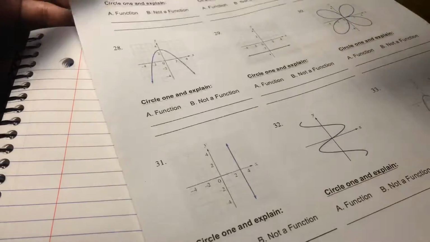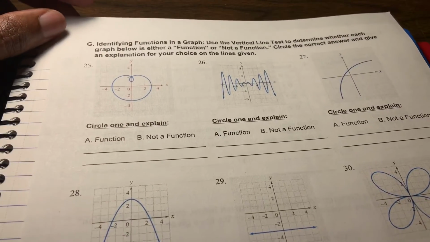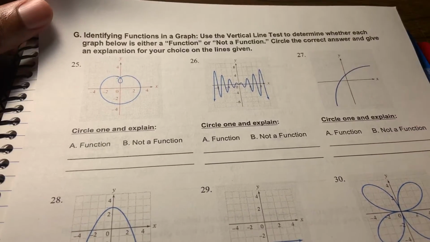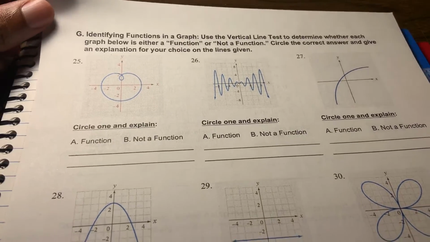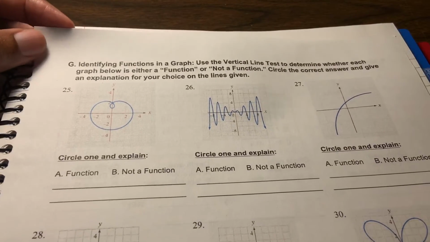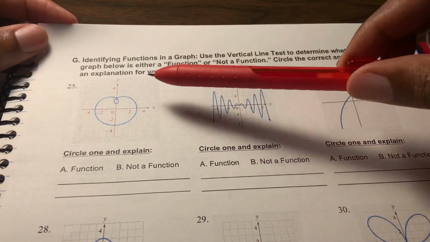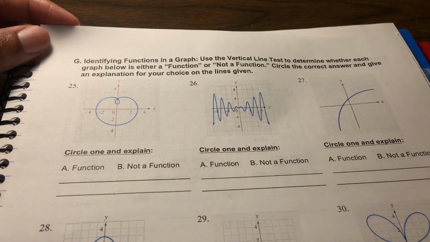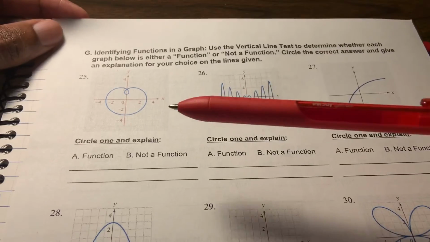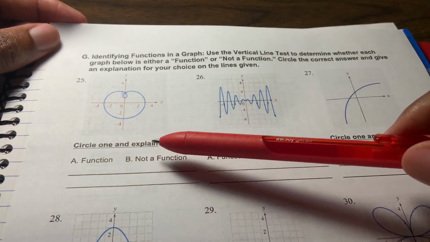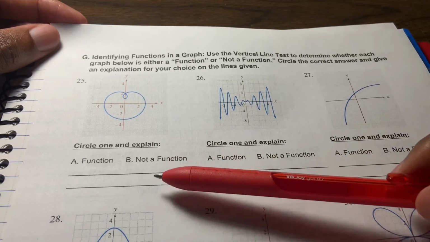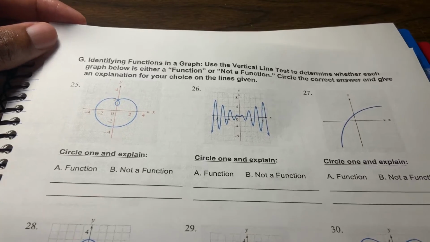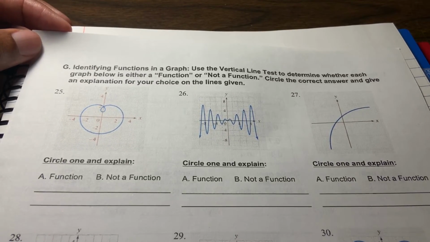And then finally, we have identifying functions in a graph. Ladies and gentlemen, on this side of the page, you have 9 graphs. You are to use the vertical line test. You can either draw the line right on the graph, or you can visualize a vertical line and tell me if it's A function, circle it, or B not a function, circle it, and then give me the explanation on the lines. Remember, if you don't have a printer and you can't print this out, folks, you can use the visual test here. You can visualize.